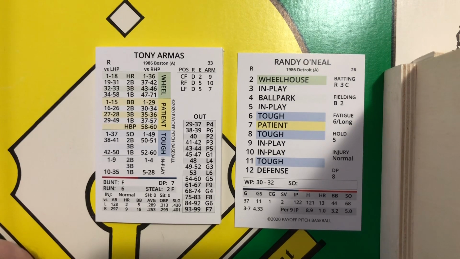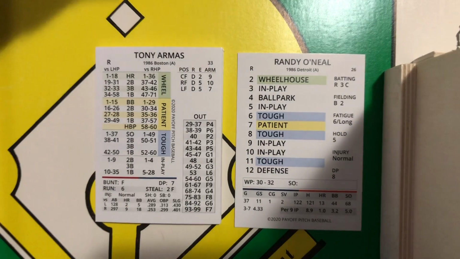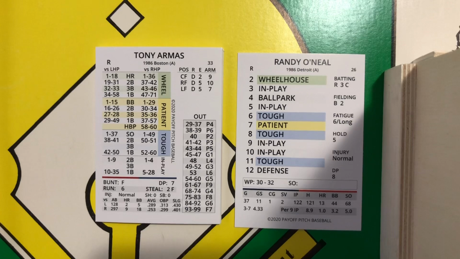O'Neill to the belt. The pitch home is a shot at Darnell Coles. And Darnell gloves it, checks Baylor at third and throws across to Evans.